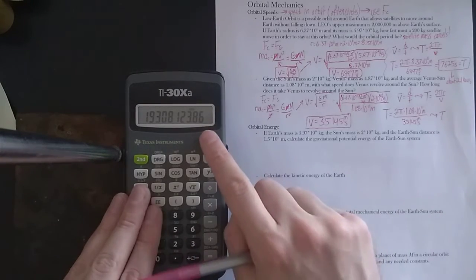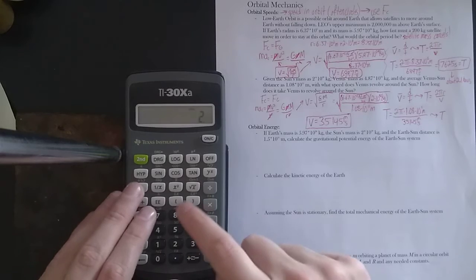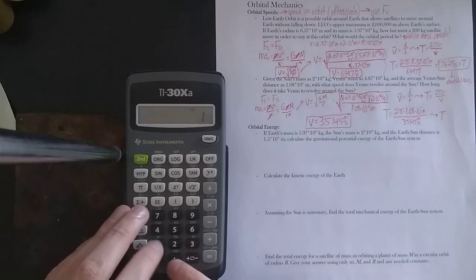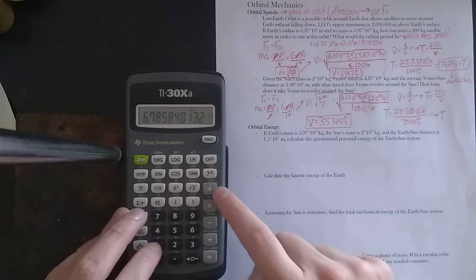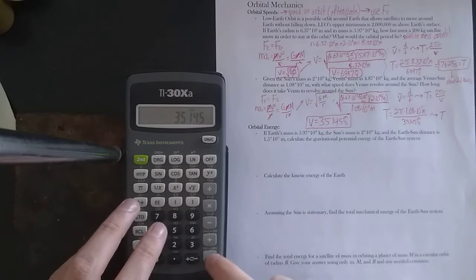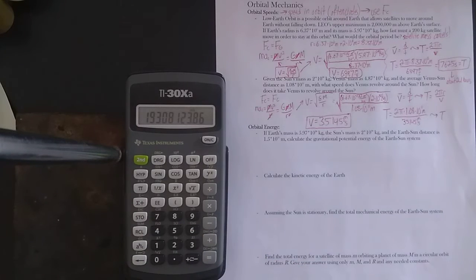Oh, I did that wrong. 2 times pi times 1.08 E11 divided by 35145. What am I doing here?